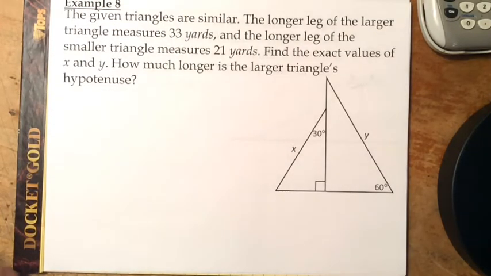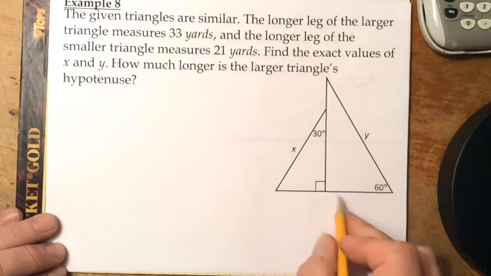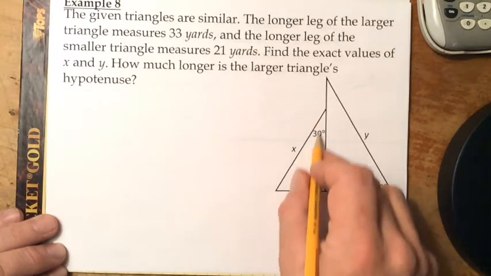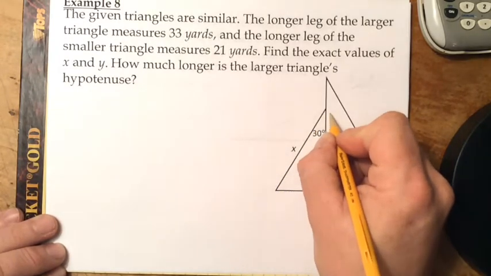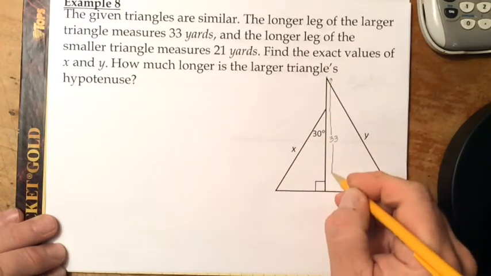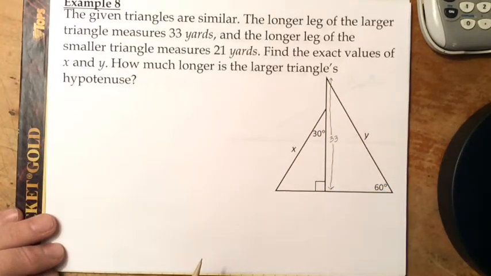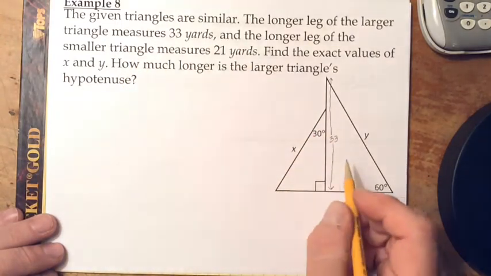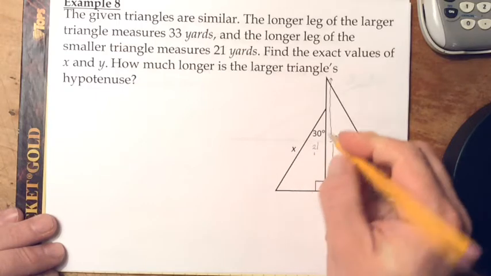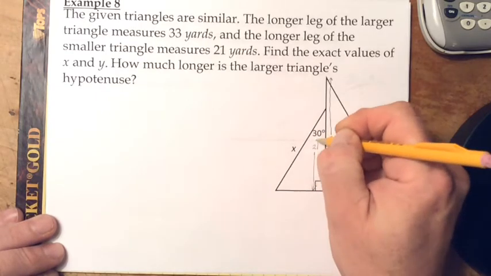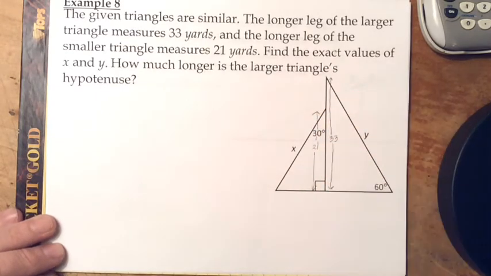Example 8. The given triangles are similar. The longer leg of the larger triangle measures 33 yards. So here's the larger right triangle. This is 33 yards all the way up to there, all the way down to here. And the longer leg of the smaller triangle measures 21 yards. So from here down to here is 21 yards.